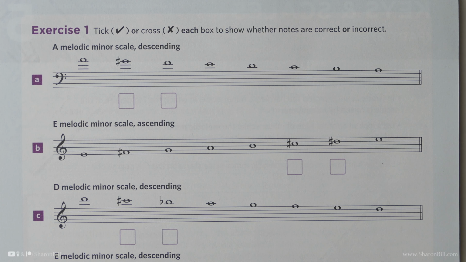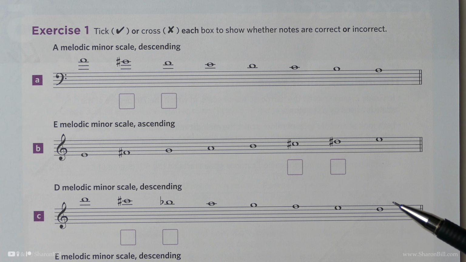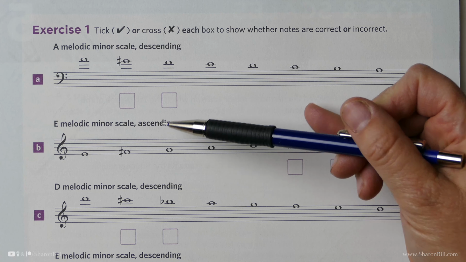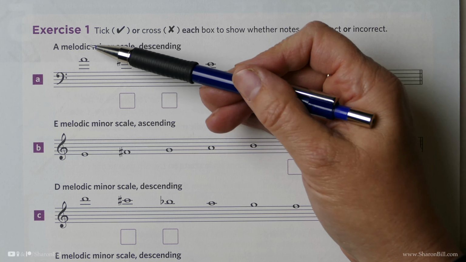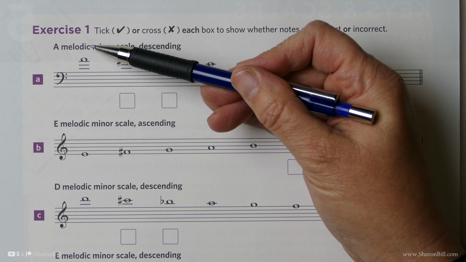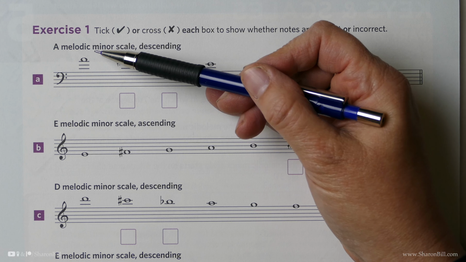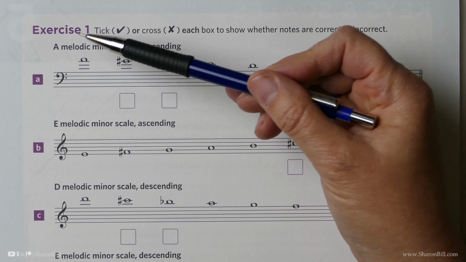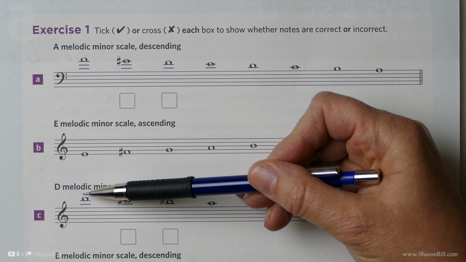Continuing on in the Grade 3 Discovering Music Theory workbook, we move on to page 30 now, and we have a little practice at applying the formulas to create each of these different versions of the minor scale. However, before we jump into exercise 1, I do recommend that you go back to grade 2 and revise the related keys, so that we know the related keys of A minor, E minor and D minor.